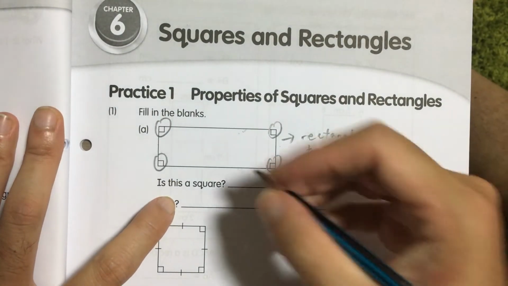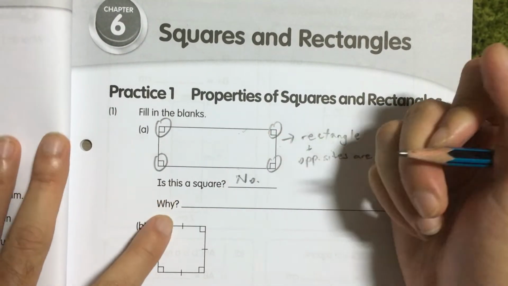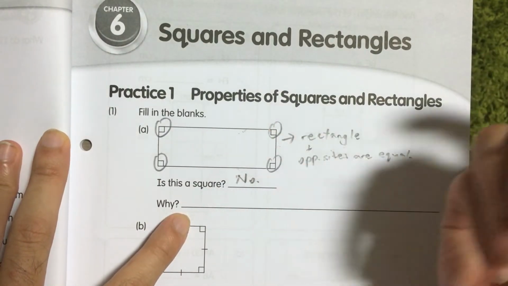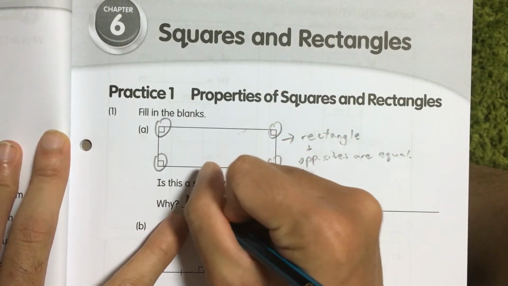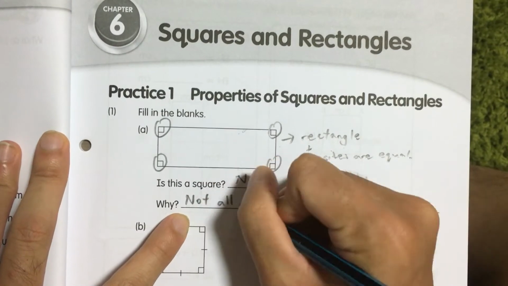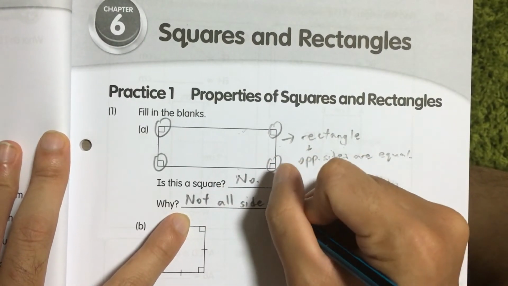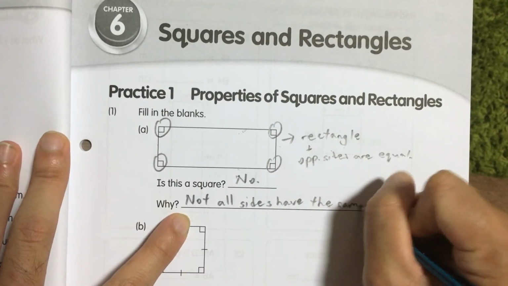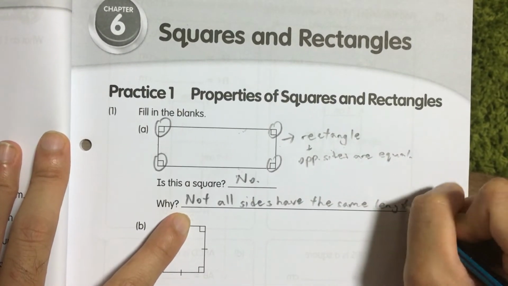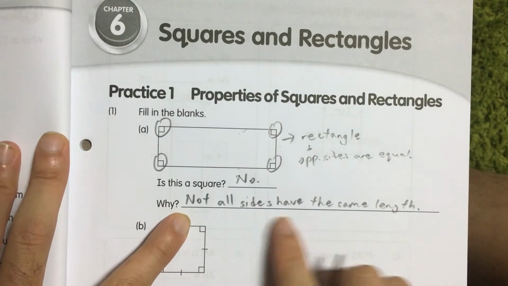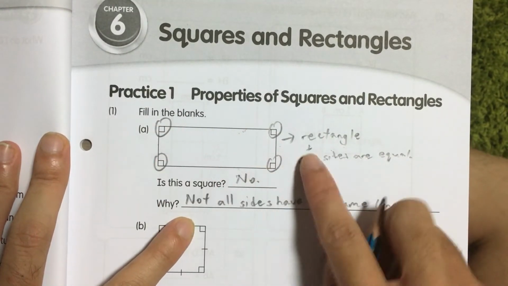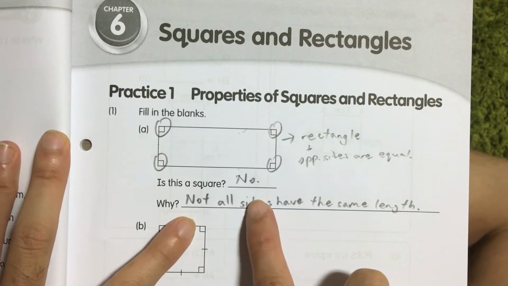So is this a square? No, this is not a square. Why? Because for this case, not all sides have the same length. If they have the same length, it will be a square. But the fact that not all 4 sides have the same length, that's why this is not a square.